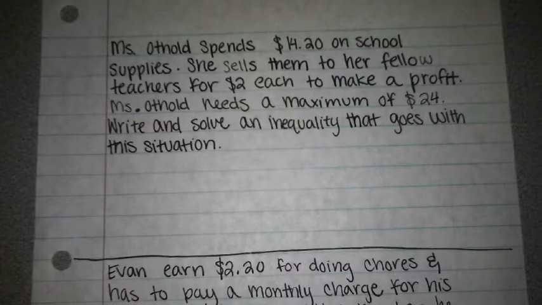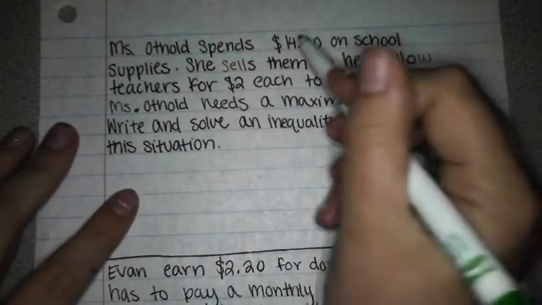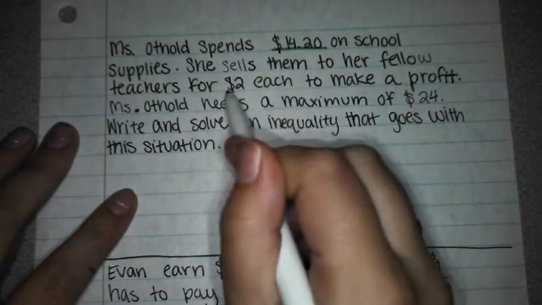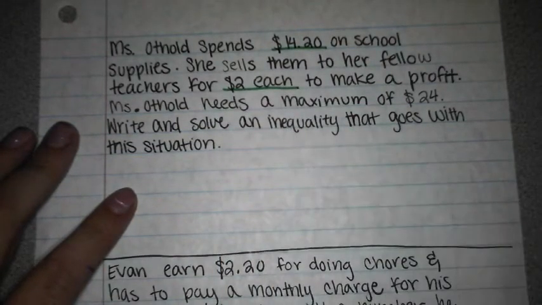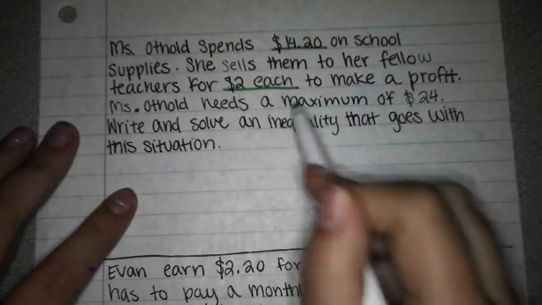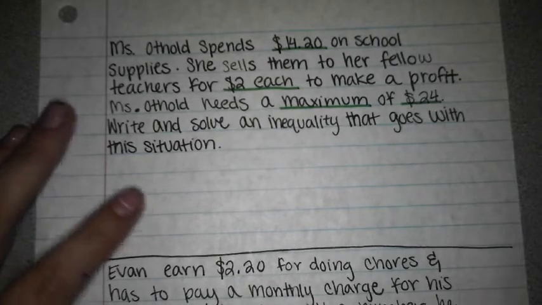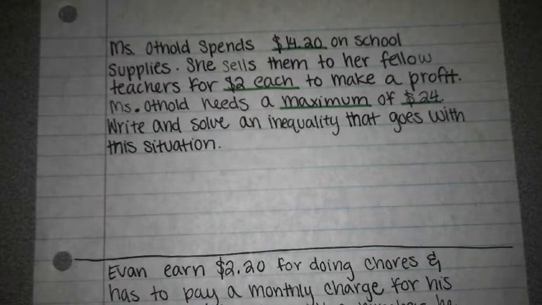So Miss Othold spends $14.20 on school supplies. She sells them to her fellow teachers for $2 each to make a profit. Miss Othold needs a maximum of $24. Write and solve an inequality that goes with this situation.